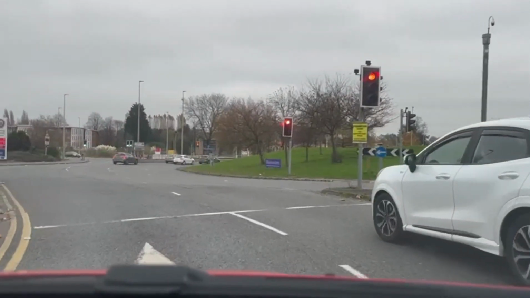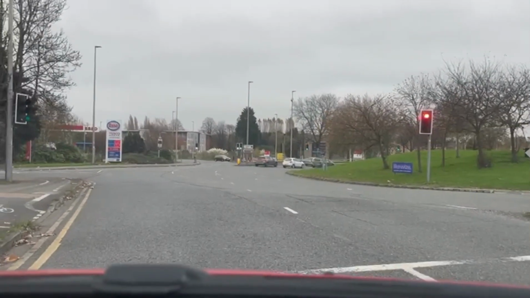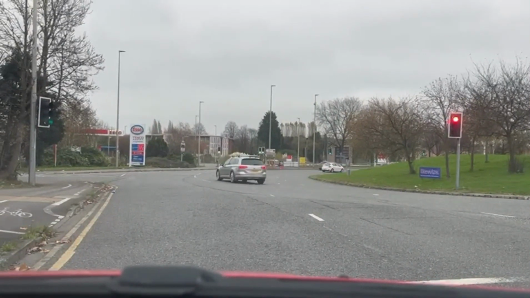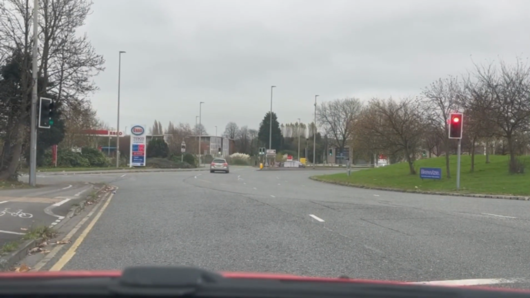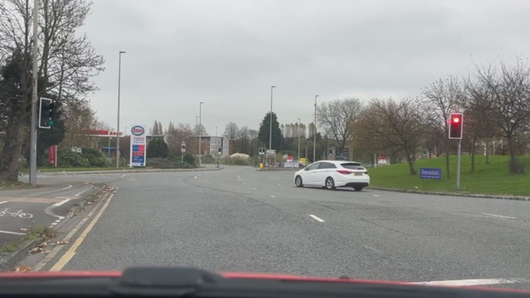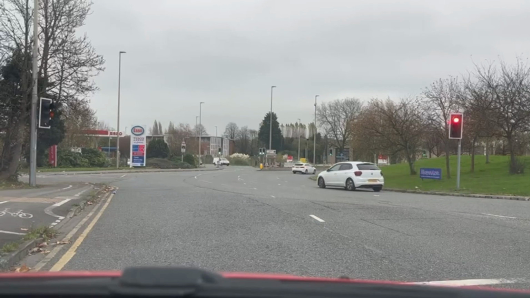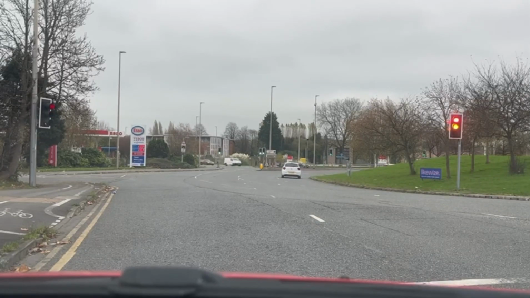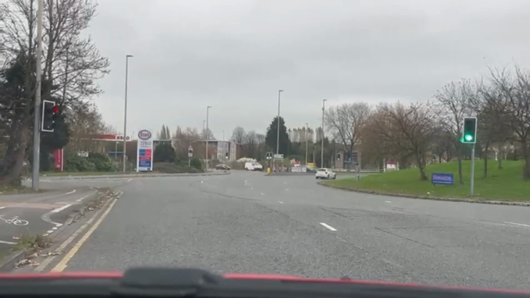The traffic light is red, so I'm going to wait. I'm taking the second exit on this roundabout. Second exit on this roundabout is before the 12 o'clock sign on the clock.